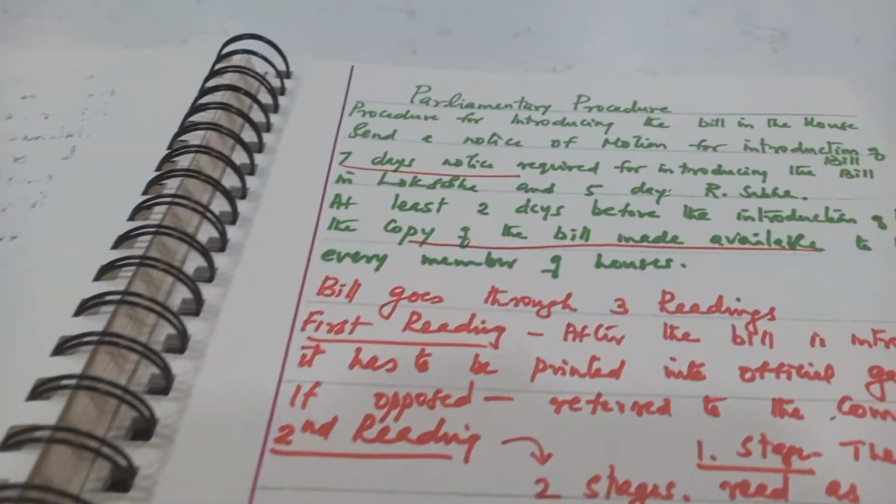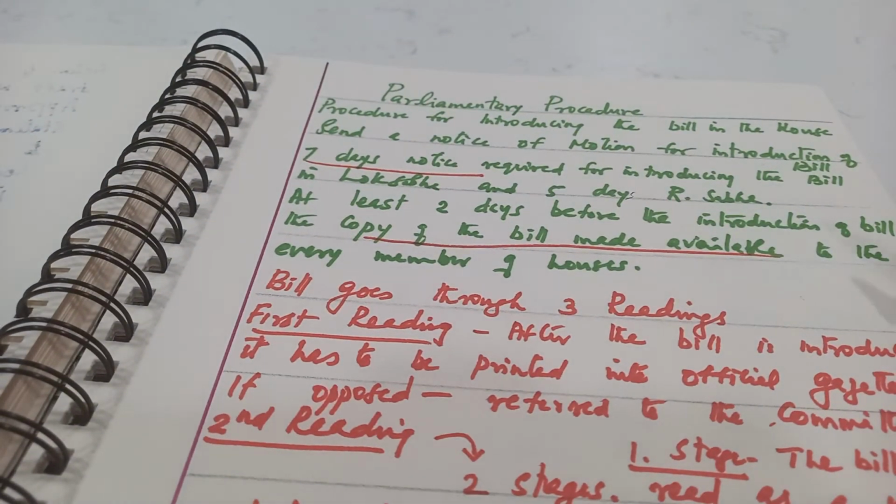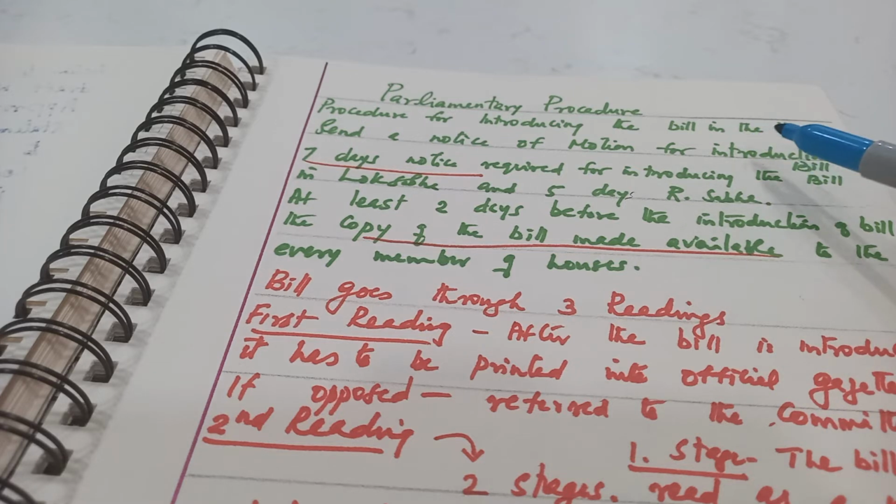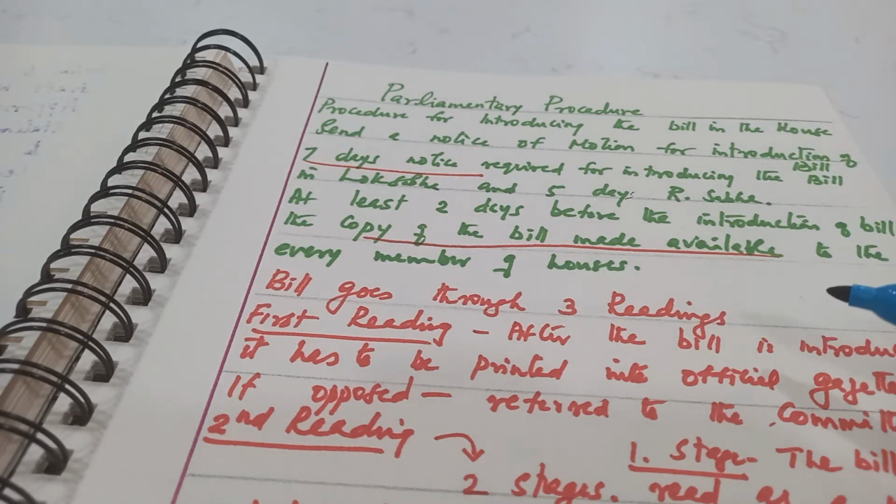Then, what is the parliamentary procedure? How is the law made? What are the procedures of the parliament? Procedure for introducing the bill in the House: send a notice of motion, a notice of motion for introducing the bill. Seven days' notice should be given if it is in Lok Sabha, and five days' notice to the Rajya Sabha. If the bill is introduced in Lok Sabha, seven days' notice, and if the bill is introduced in Rajya Sabha, five days' notice.